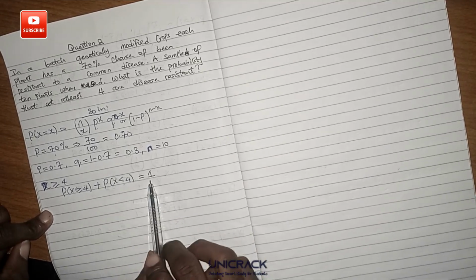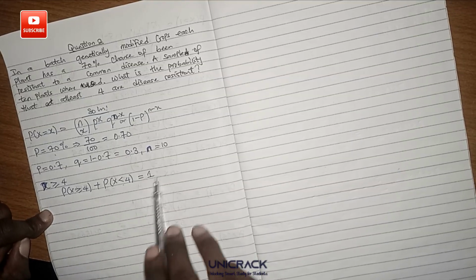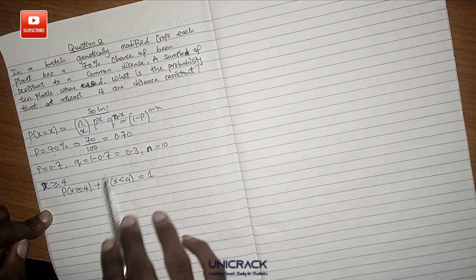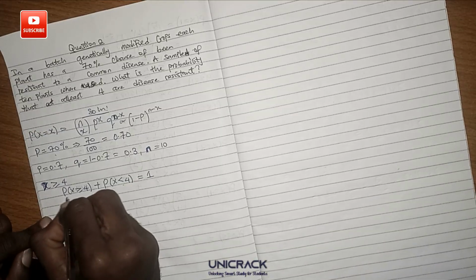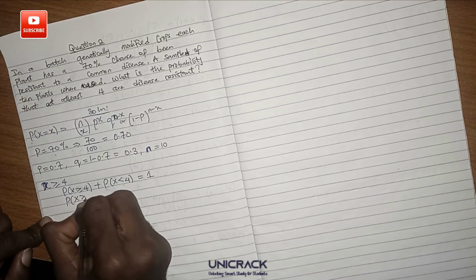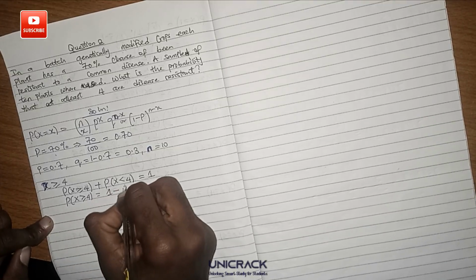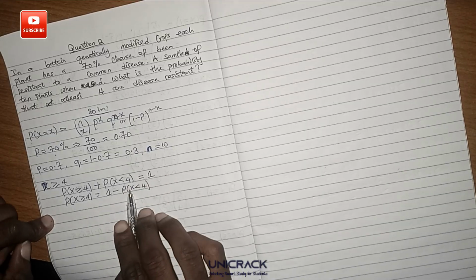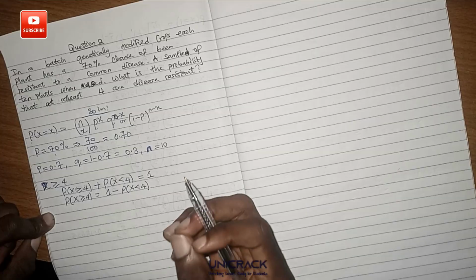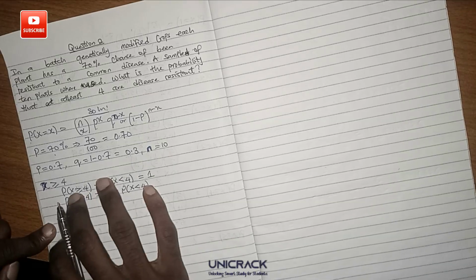That is the rule, since we are dealing with binomial distribution. So P of X greater than or equal to 4 equals 1 minus the probability of X less than 4. To look for this, we just have to find 0, 1, 2, 3. That's 4 terms, so we are shortening the bulky work we're meant to do here.